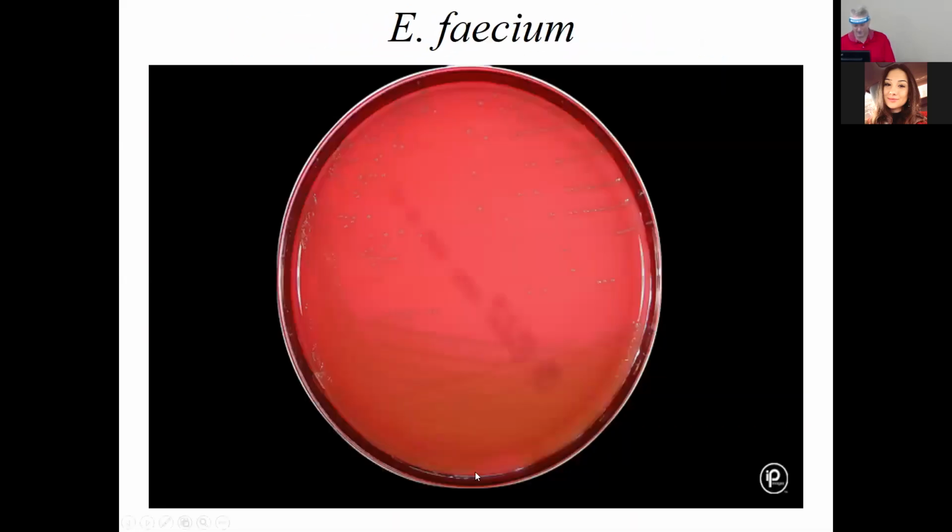Well, that looks like maybe some around, maybe a little alpha around that. And alpha kind of has a greenish tinge to it because it's incomplete. It's not really clearing the red cells. It's fragmenting them a little bit, but it's kind of incomplete hemolysis.